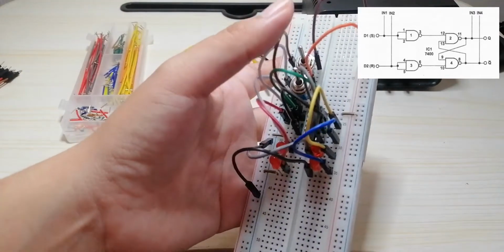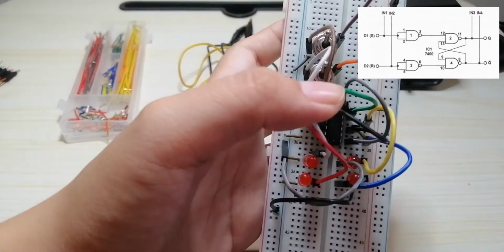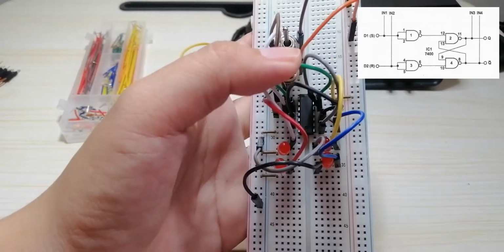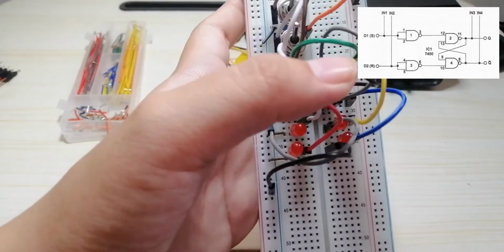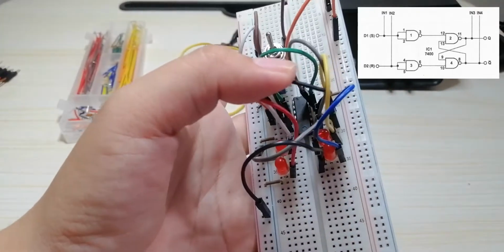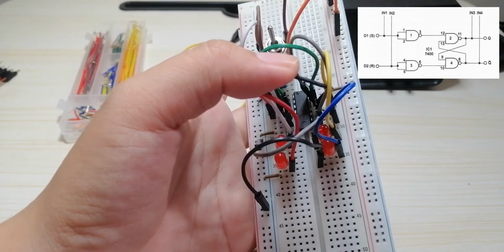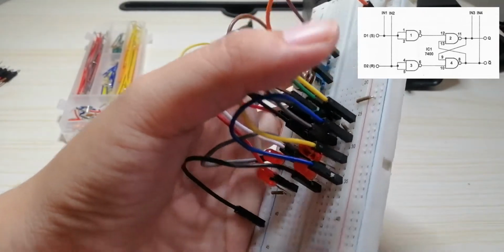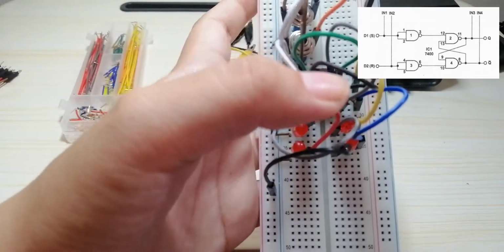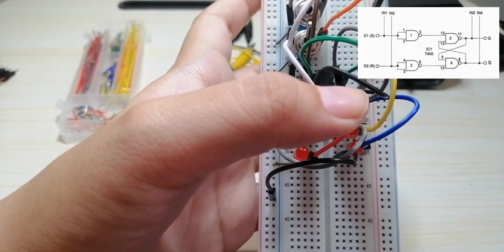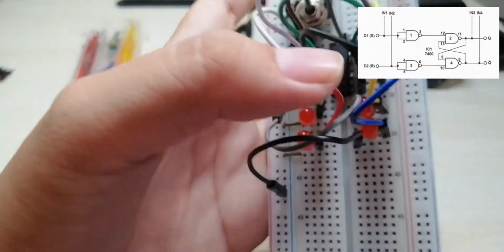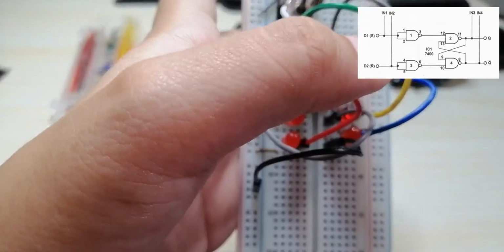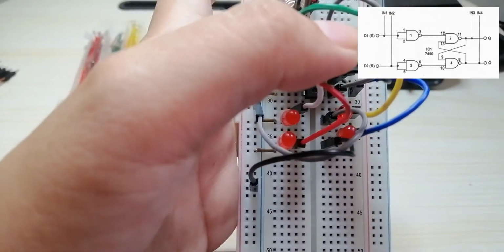Number 3 and 12 which is this green, number 6 and 10, which is this black, number 13 and 11, so that is 8, 9, 10, 11.